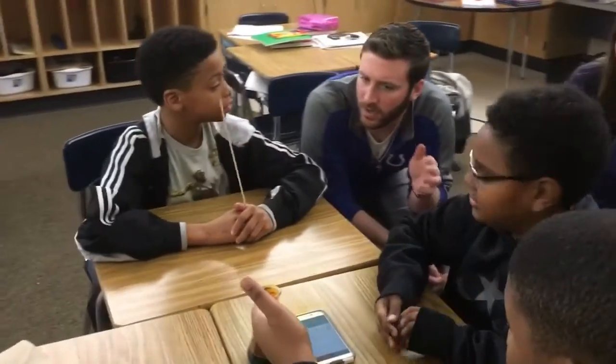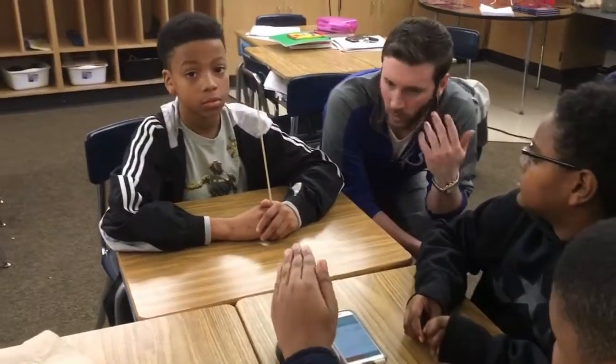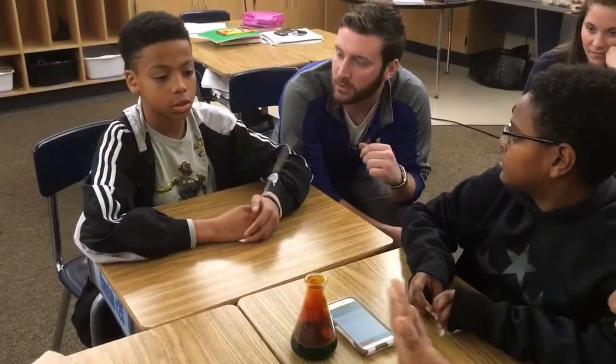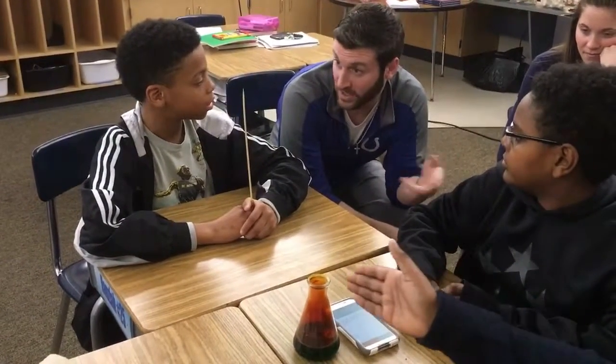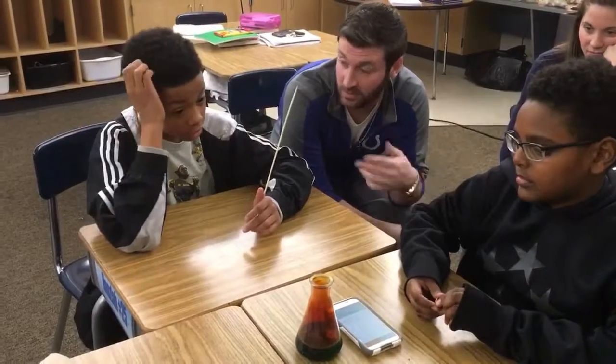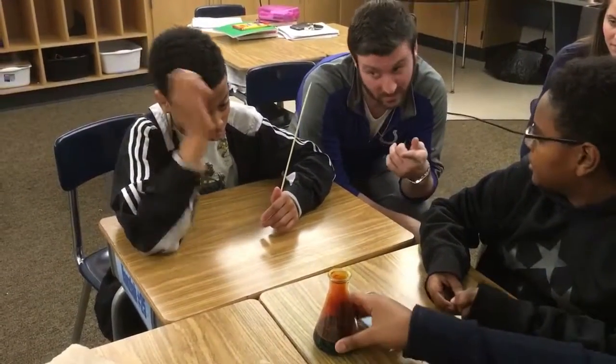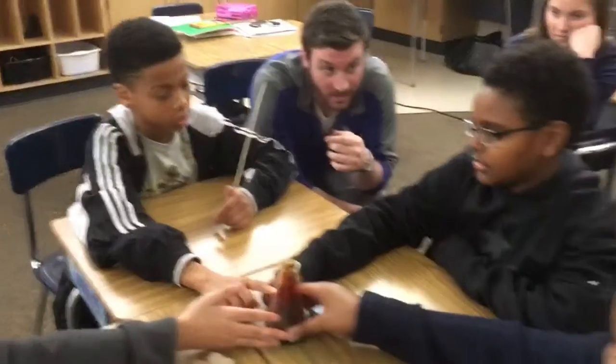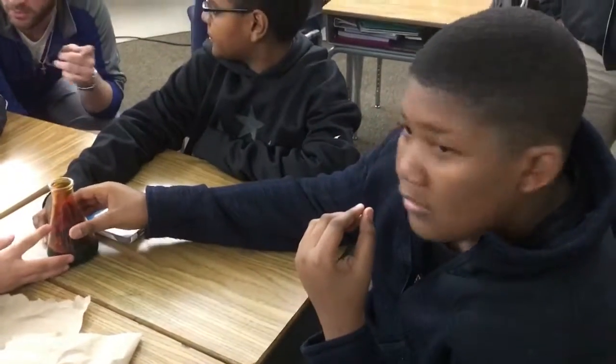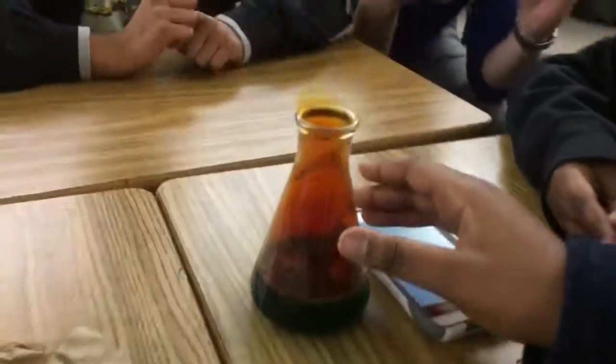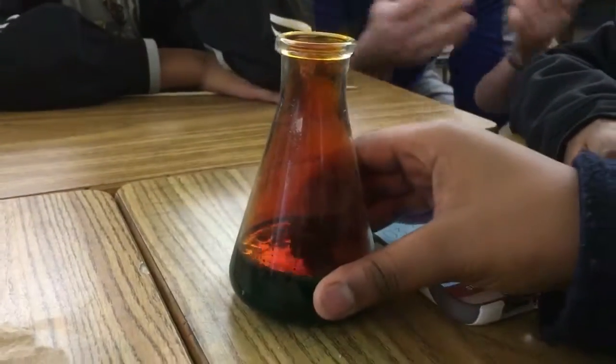So what we're doing in 6th grade right now is talking about energy transfers. So where's the energy being transferred to? To the air. But what other type of energy is it being transformed into? Touch the flask. Touch it again. You used the right word. What was that word? Exothermic? Thermal energy. Right. So the energy is being transformed or transferred into thermal energy, right?